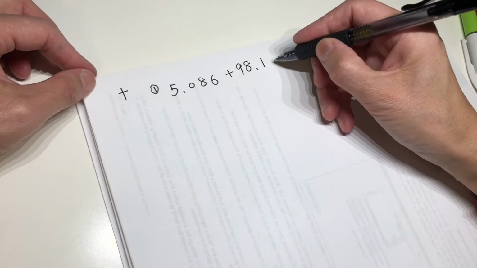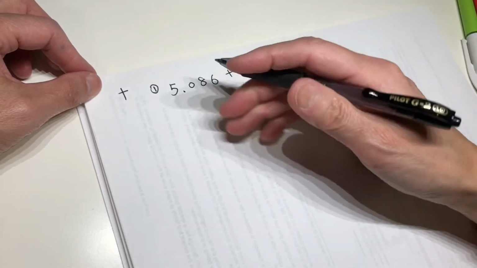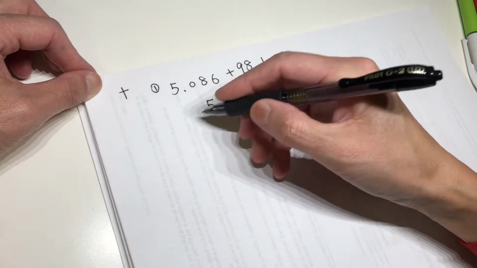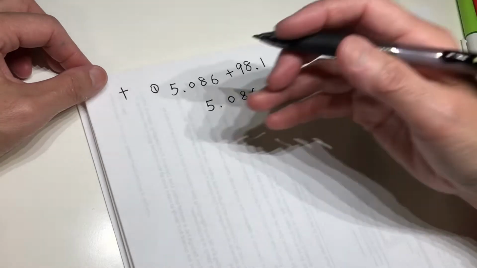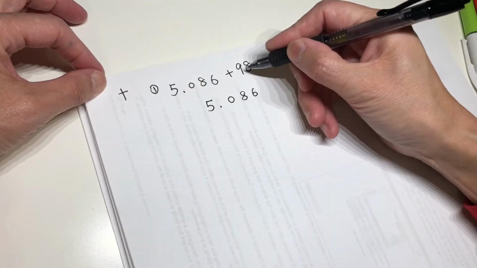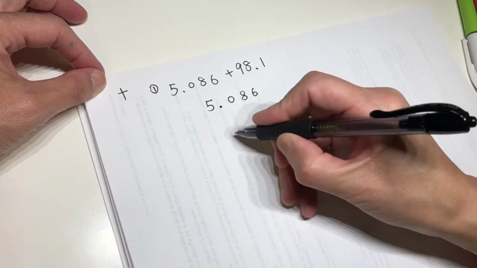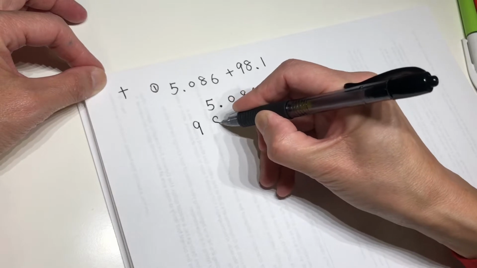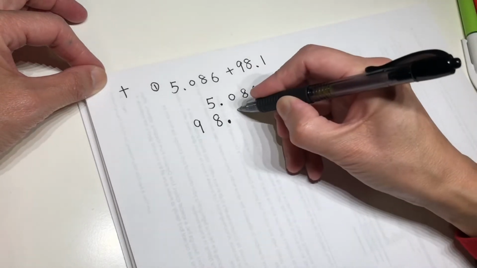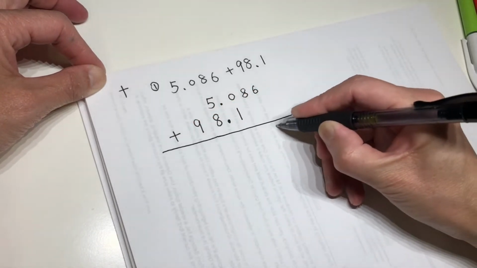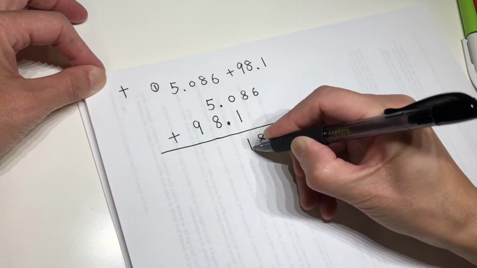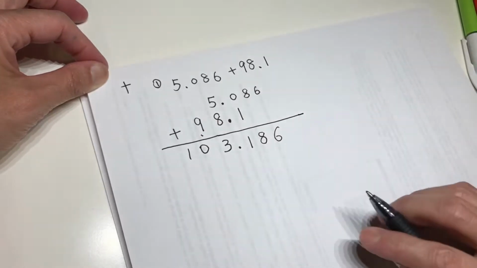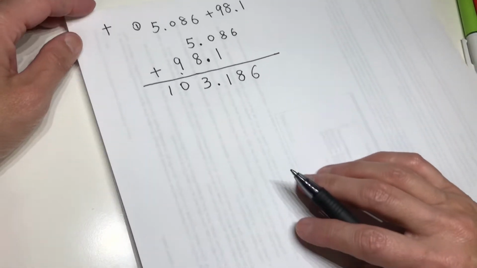When we see decimal addition, the very first thing is to write it down in vertical form. 5.086, and leave enough room in between so that you can see it clearly. Now you put the place values. The decimal point is here, and always line up the decimal. 898.1, this is the ones and the decimal tens. Plus, easy peasy, right? 6, 8, 1, and carry 1, it's 3, 10, 103, and 186.